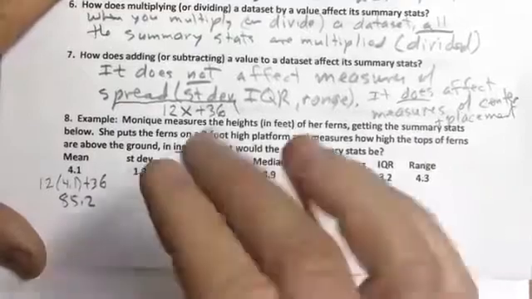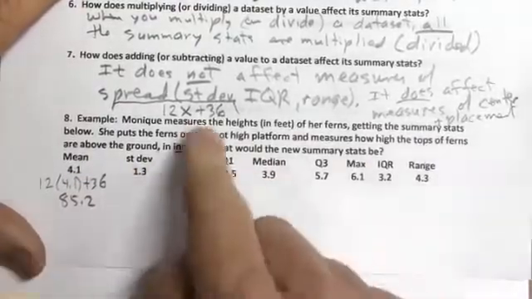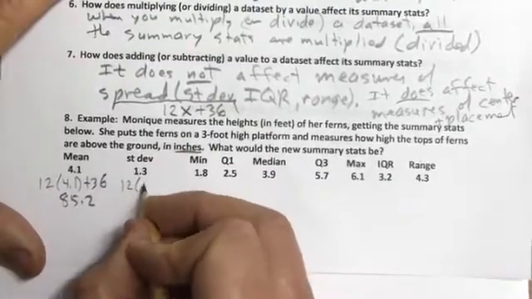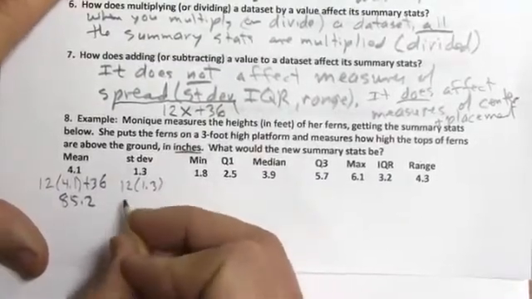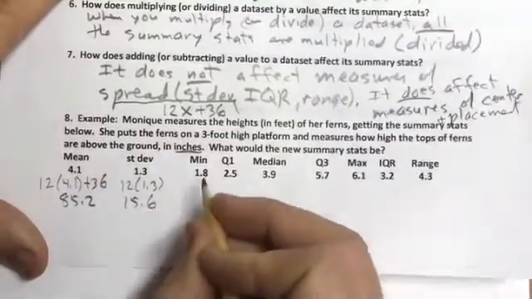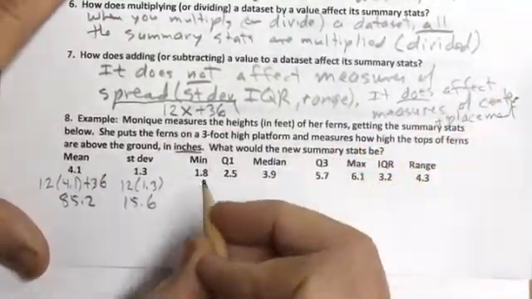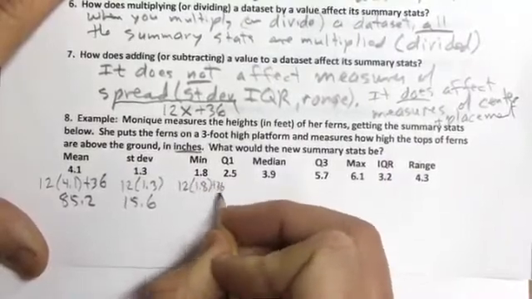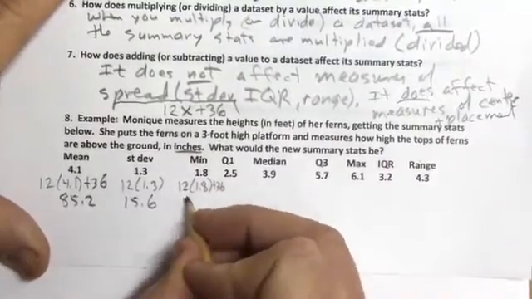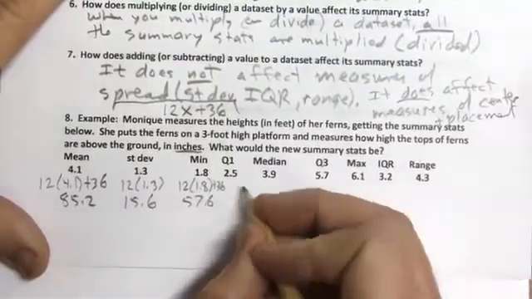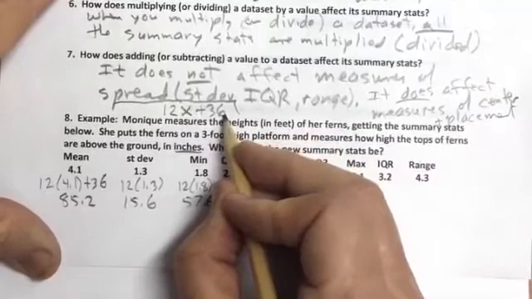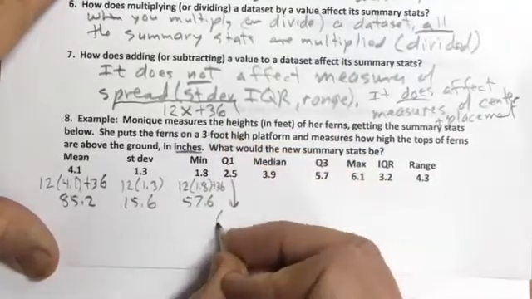The standard deviation is a measure of spread. It is not affected by adding or subtracting. So that would be 12 times 1.3, and so that would be 15.6. The minimum, that's a placement measure, so that would be 12 times 1.8 plus 36, and that, in fact, would be 57.6. And you do the same with Q1: multiply it by 12 and add 36, and I won't write all of it out. That ends up being 66.